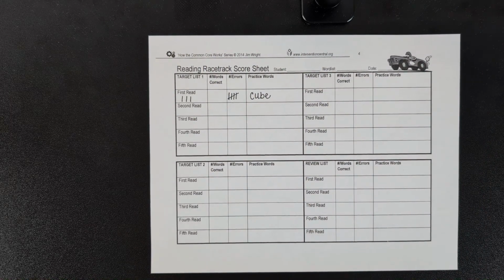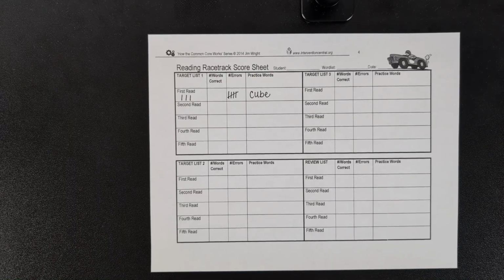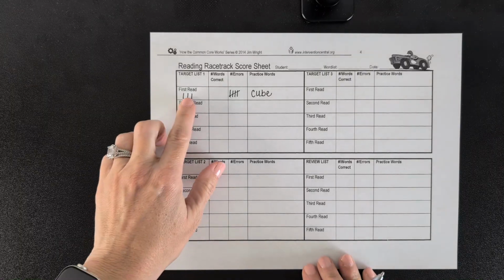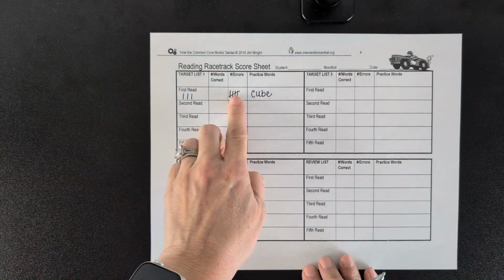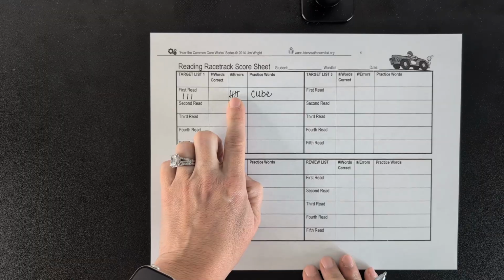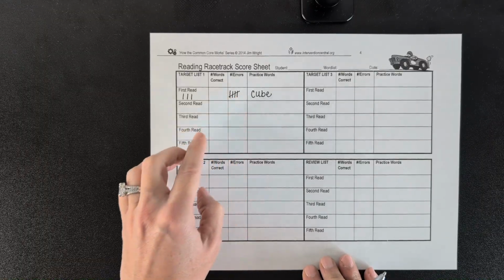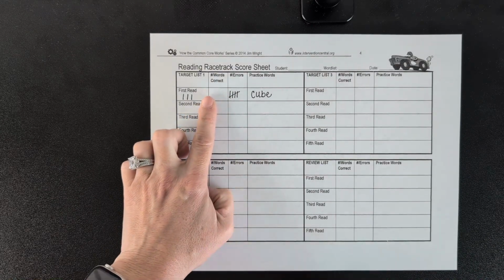Now that we have the information that would have been collected during the 1 minute the student was reading, we're going to look at what the teacher does next after the minute has been completed. The teacher will want to calculate the number of words the student got correct. 3 times 28 is 84. 84 minus the 5 errors is 79. The student got 79 words correct, so the teacher will record 79 in the words correct column in the Reading Racetrack score sheet.